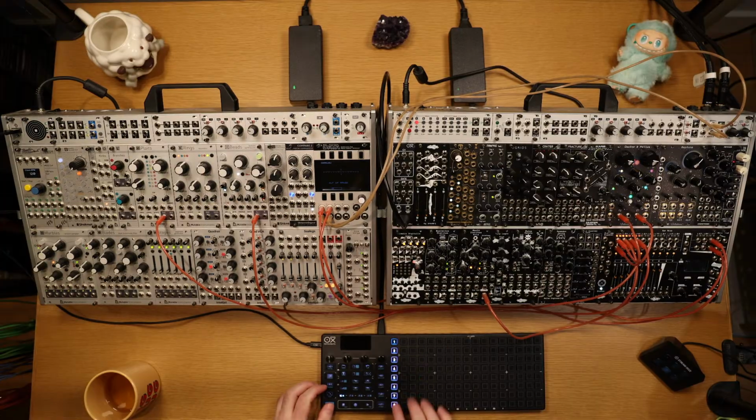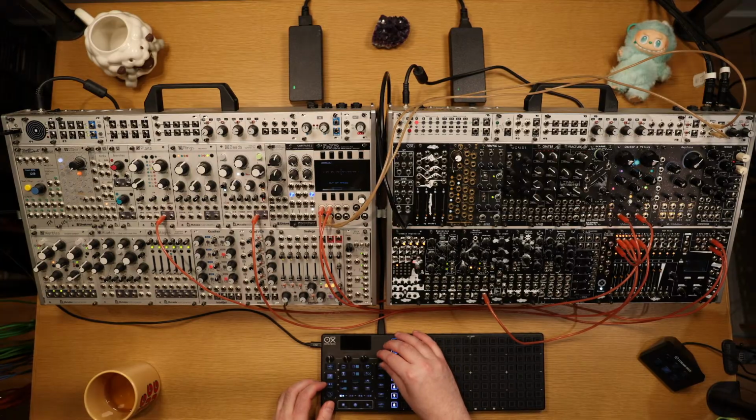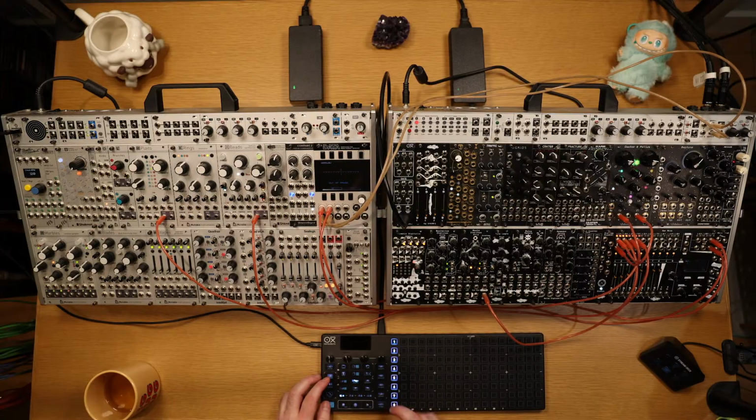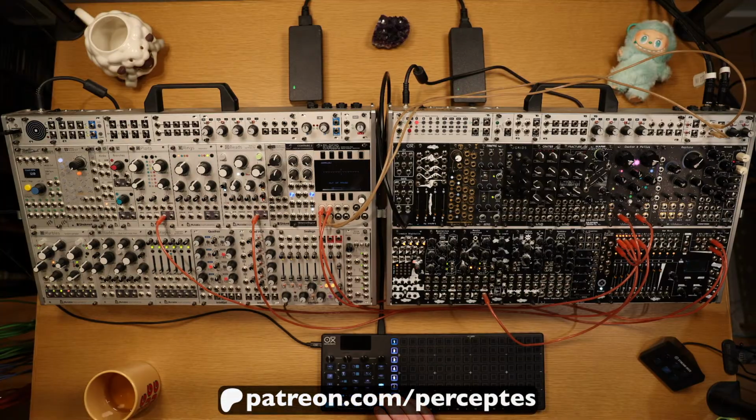So we're just going to use one of the 8 sequencers here, and I'm going to set it to be in chord mode. And then we're going to go to the CV gate page, and we're going to set the first 4 CV outputs to be the voices.